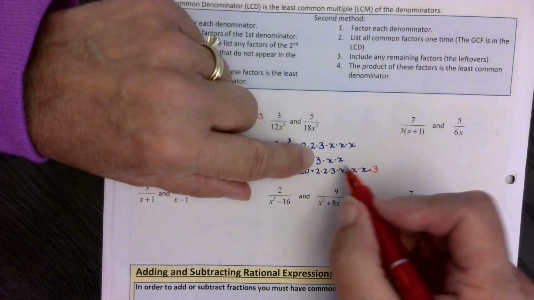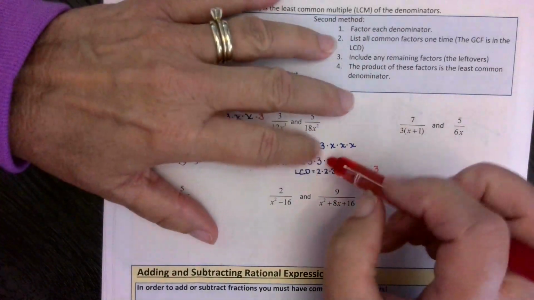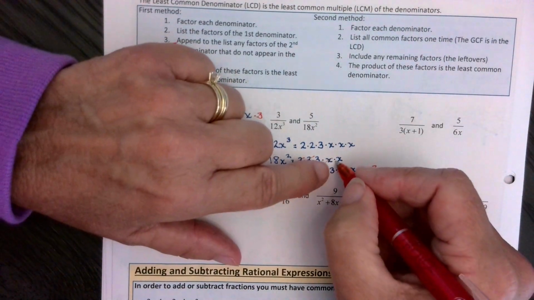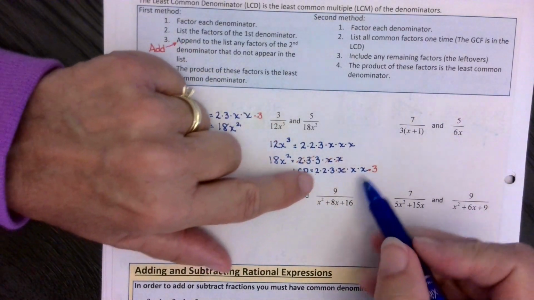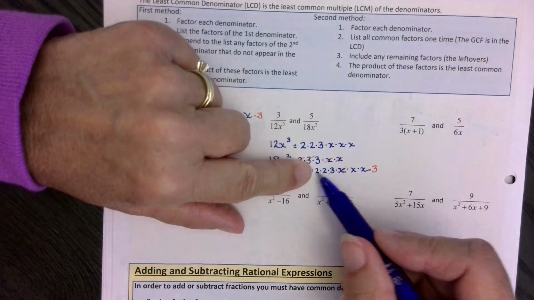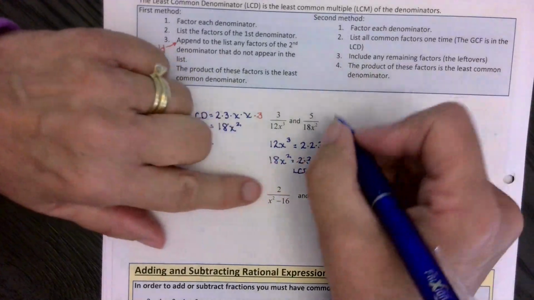Okay, so this one here, does it already have an x? Yes. Oops, I don't know why I'm marking that one out. And does it have another x? Yes. So it already had two x's. So I'm going to get 2 times 2 is 4, times 2 is 12, times 3 is 36.